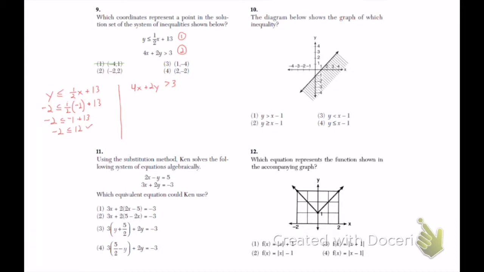Let's try the other side. We get 4 times negative 2 plus 2 times 2 must be greater than 3. So we see that negative 8 plus 4 must be greater than 3. Right away, we see that doesn't work. So we put an X. And now we can cross out option number 2. So let me delete this. We'll cross out option number 2. And we will get rid of our work and work the next set of coordinates.